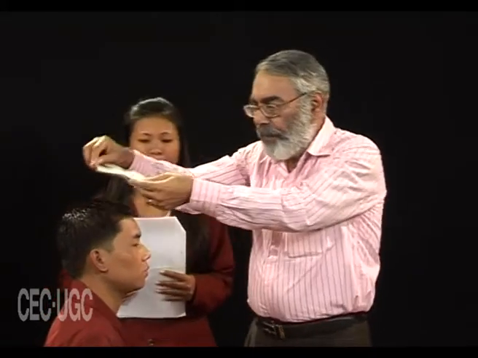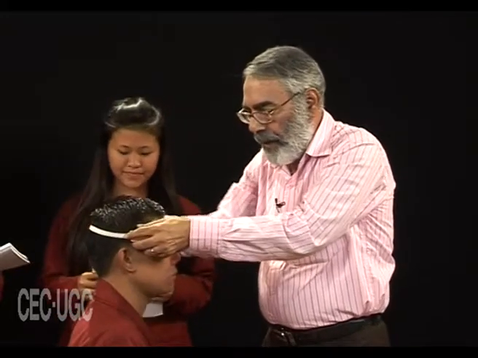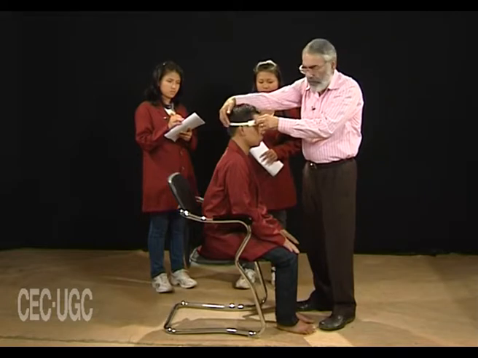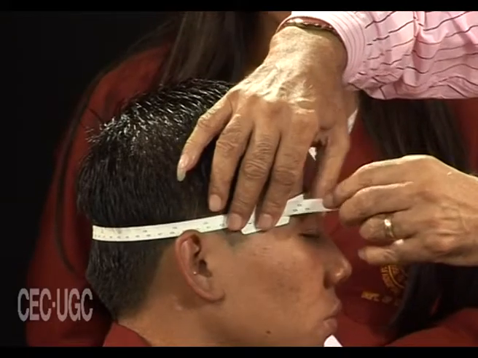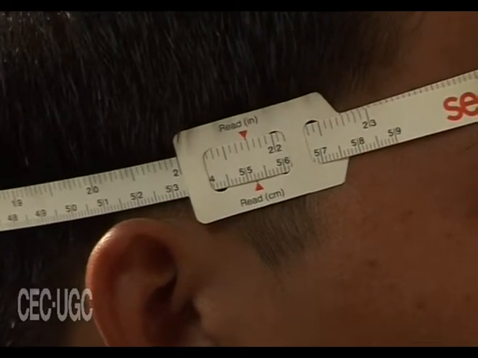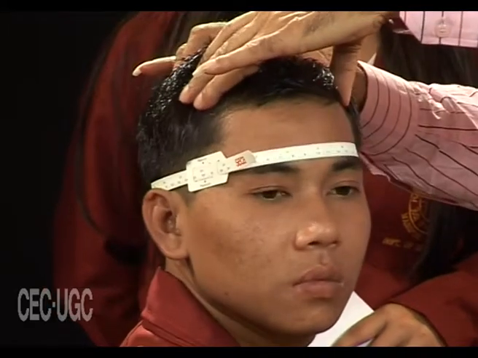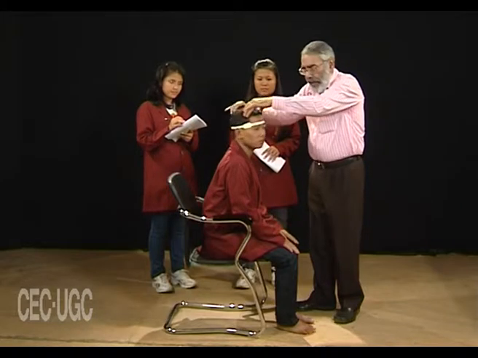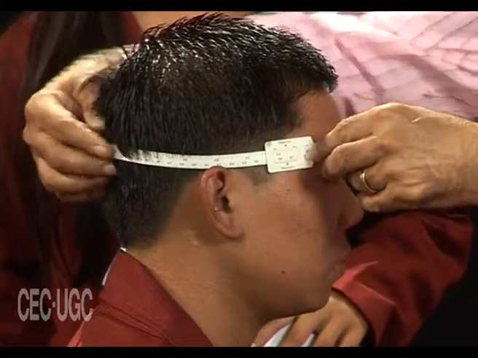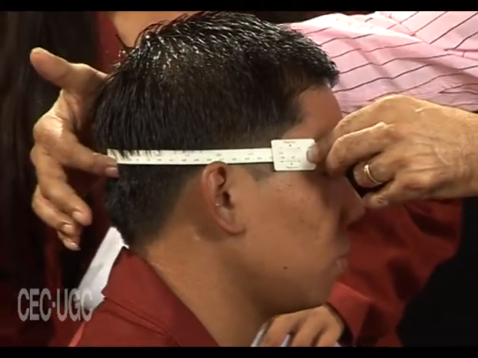Now for taking this particular measurement, what we do is we place the tape around the head of the individual subject in such a manner that in the front it passes over the glabella point in this manner, and at the back it passes over the opistocranium point, which is the most posterior point at the back.